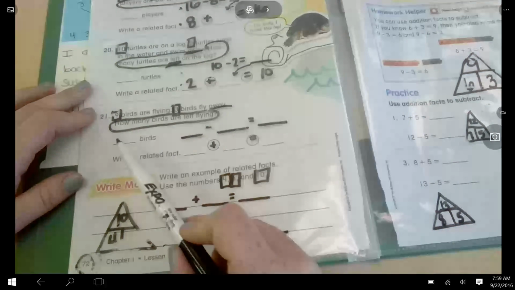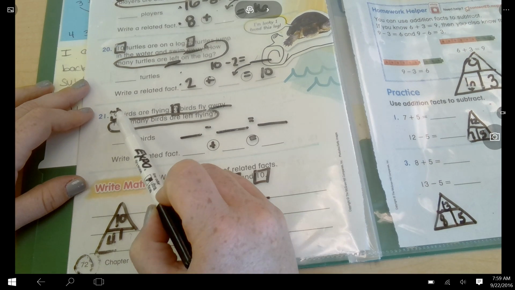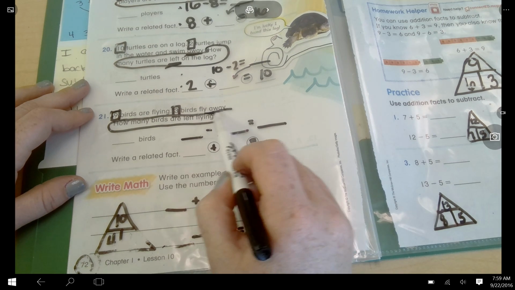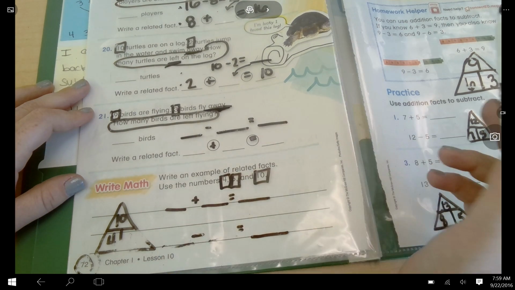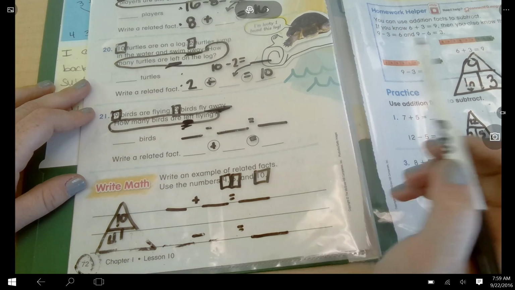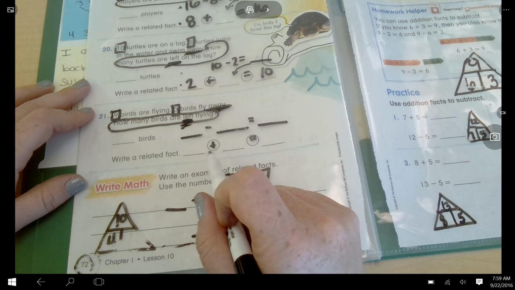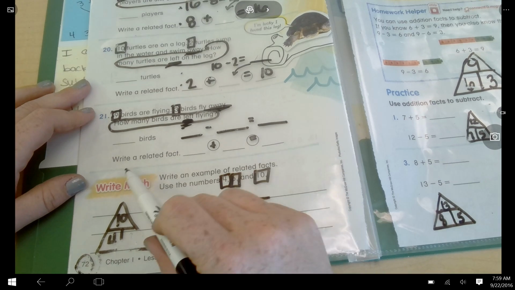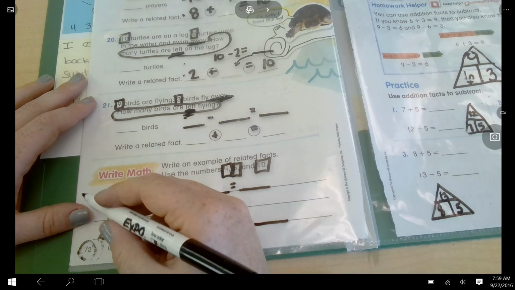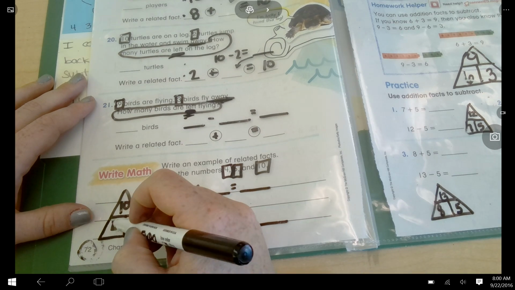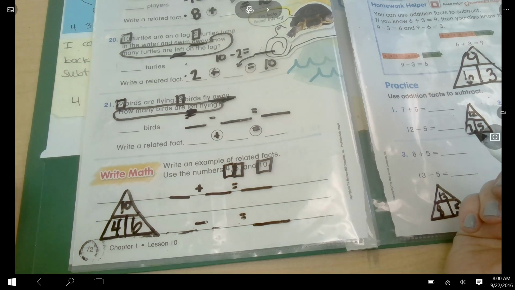Then we have 9 birds are flying. I boxed the 9. 3 birds fly away. Away is a subtraction clue. I boxed the 3. How many birds are left? Subtraction clue. So I'm going to write my number sentence for subtraction, and then I'm going to write the related fact. You are doing the right math today. We're going to check it when we come to my teacher lesson.